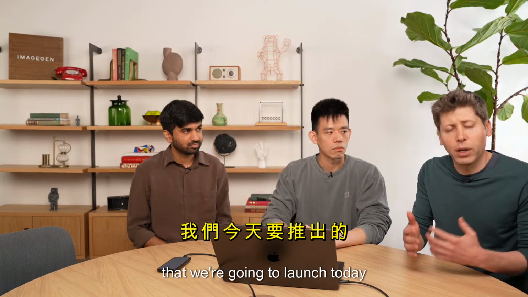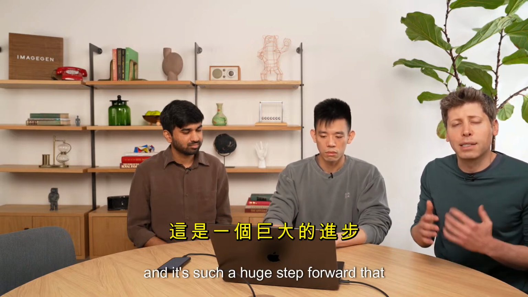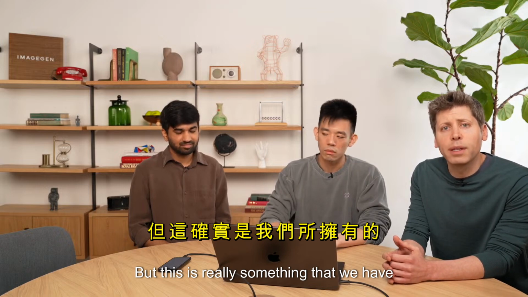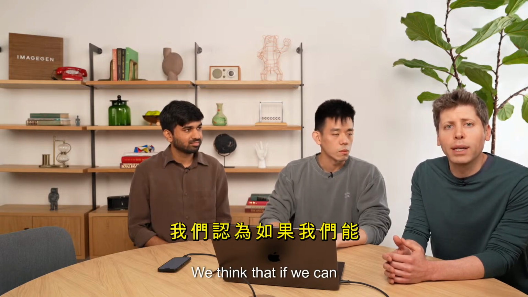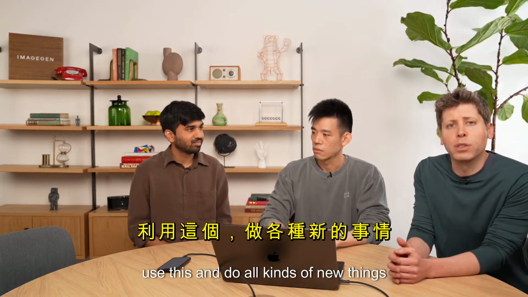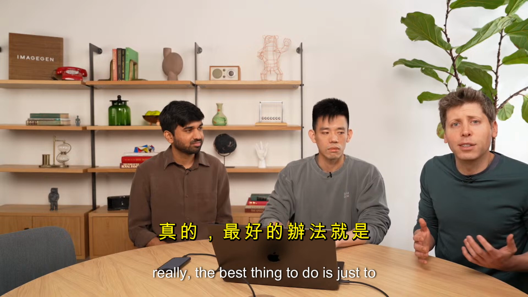The thing that we're going to launch today is native image generation in our 4o model, and it's such a huge step forward that the best way to explain it to you is just to show it, which we'll do very soon. But this is really something that we have been excited about bringing to the world for a long time. We think that if we can offer image generation like this, creatives, educators, small business owners, students, way more will be able to use this and do all kinds of new things with AI that they couldn't before. And really the best thing to do is just to show it to you.